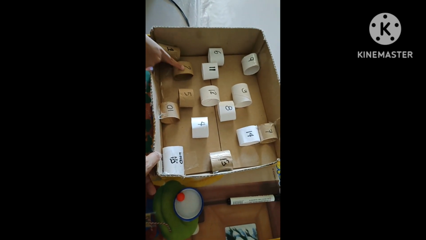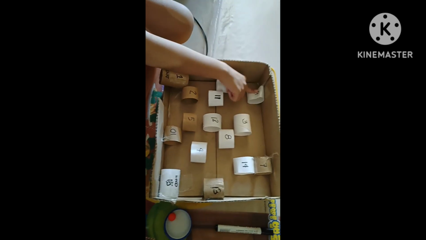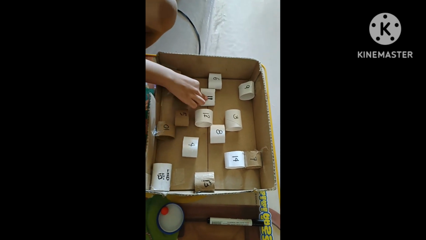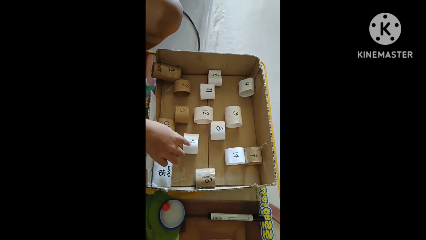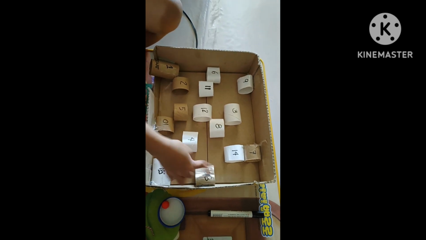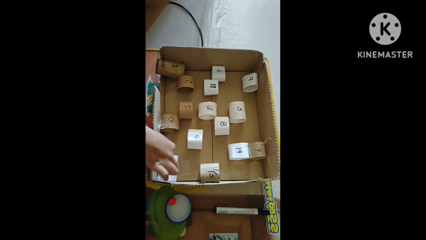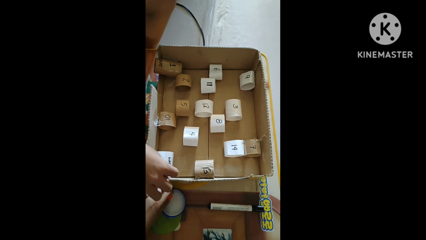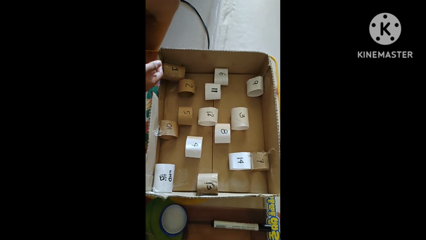Count, Sky, the number. Okay, 1. Where's 1? 2, 3, 4, 5, 6, 7, 8, 9, 10, 11, 12, 13, 14, 15. Okay, start the ball rolling here.